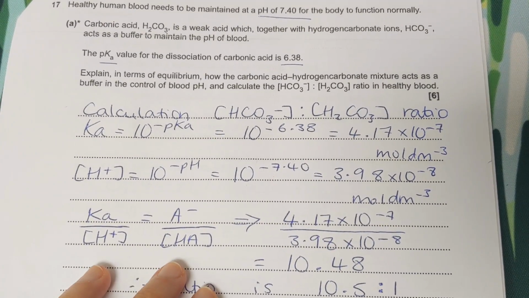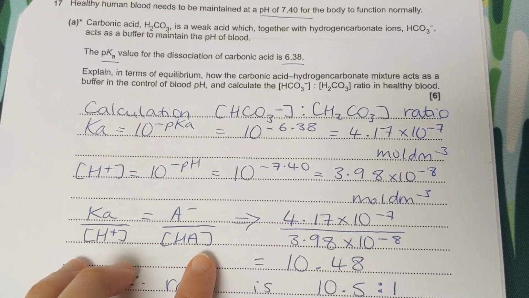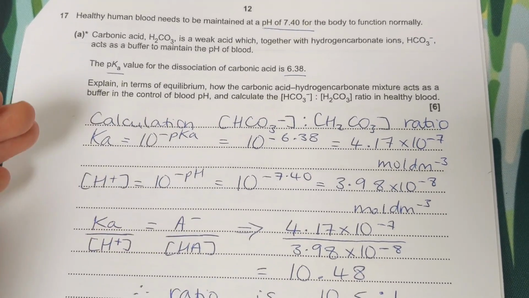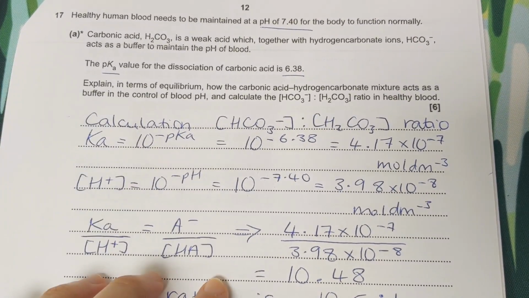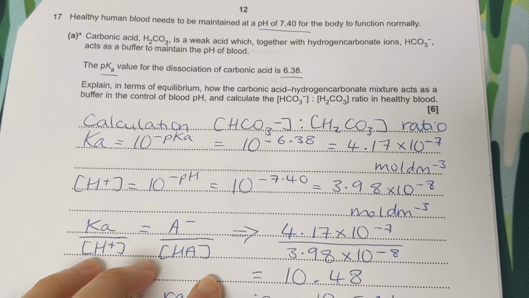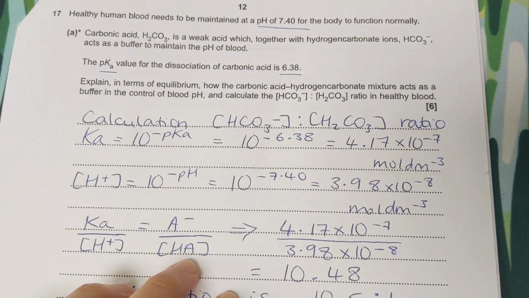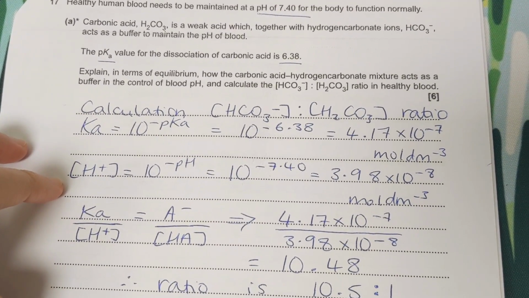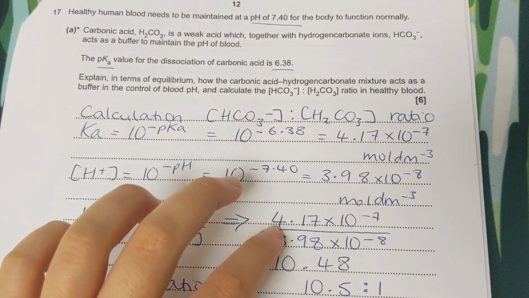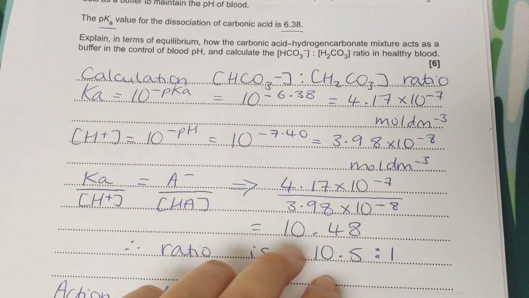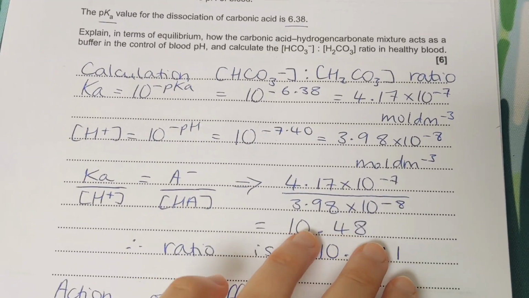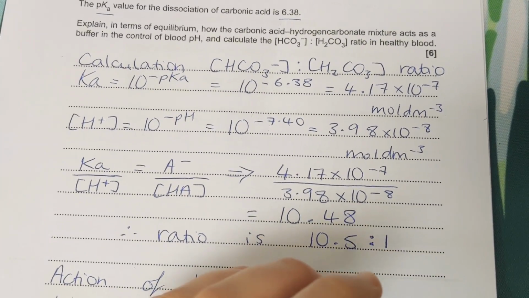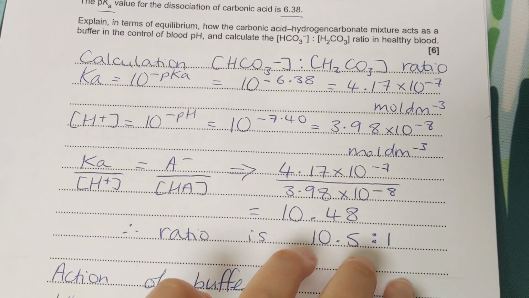Now we can use this expression. This is the equation that we use when we want to work out ratios in buffer calculations like this. So Ka over H plus is equal to A minus over HA. We've got the Ka value and we've worked out H plus. So we do Ka over H plus and we get 10.48. Now that is a ratio of 10.48 over 1, or we can say, round it up, 10.5 to 1.